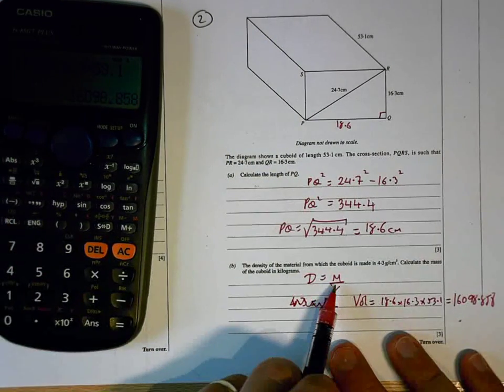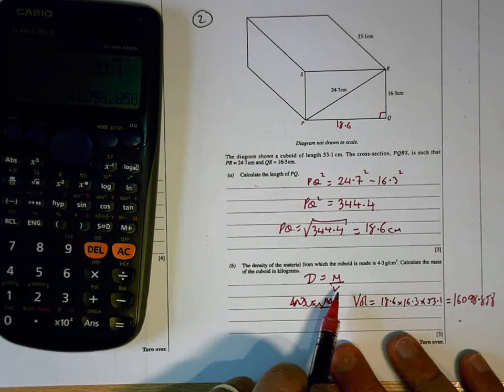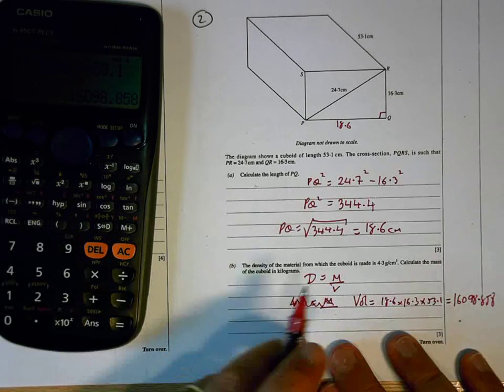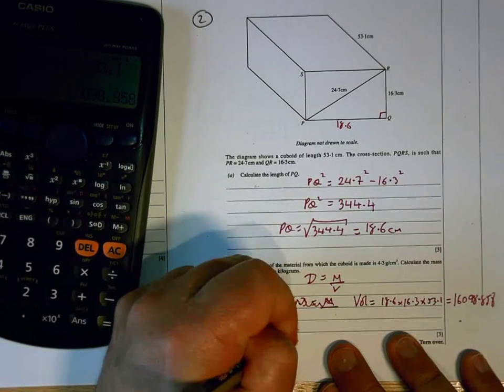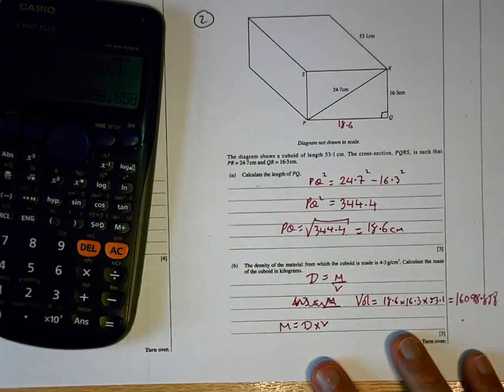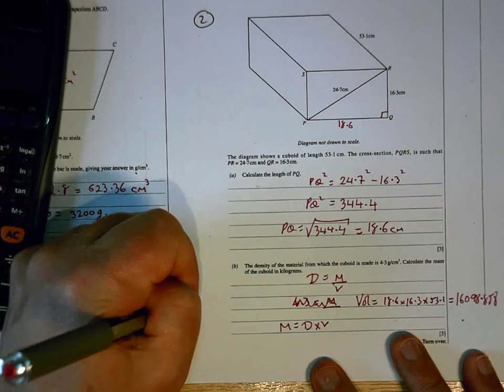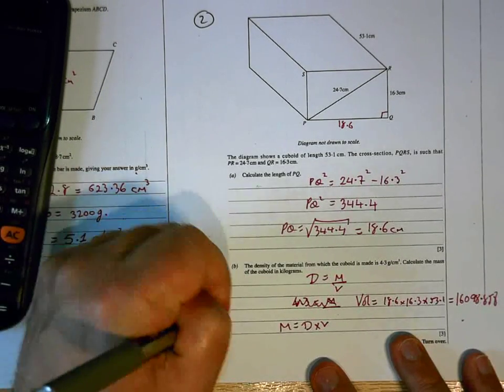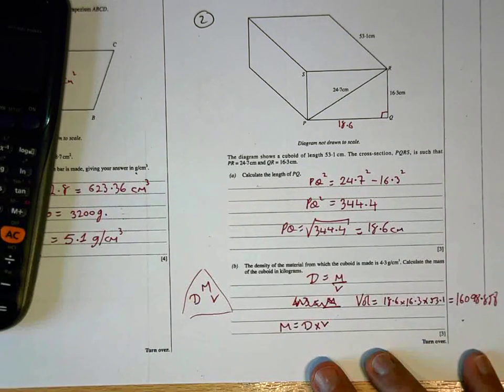Right, so density is mass divided by volume. I want to get the mass on its own, so I'm going to undo divide by V. The opposite of dividing by V is multiplying by V. So the mass is density times volume. You may have been taught to remember the density equation in that form.